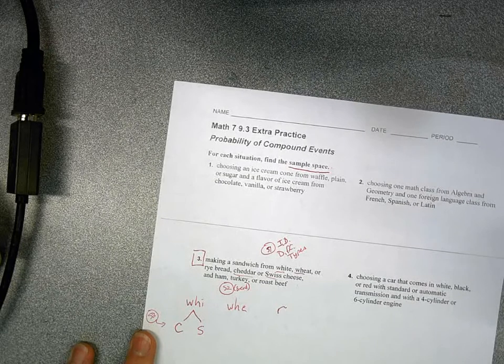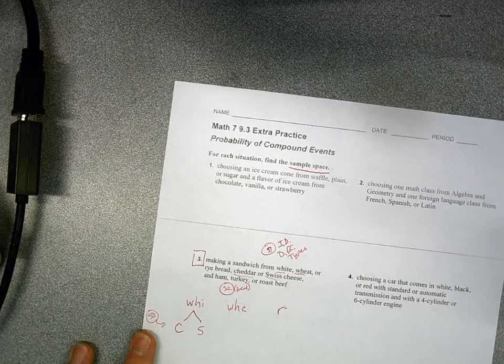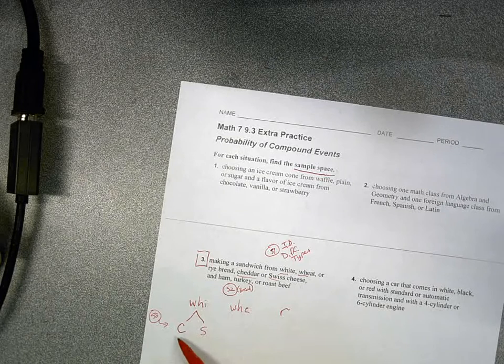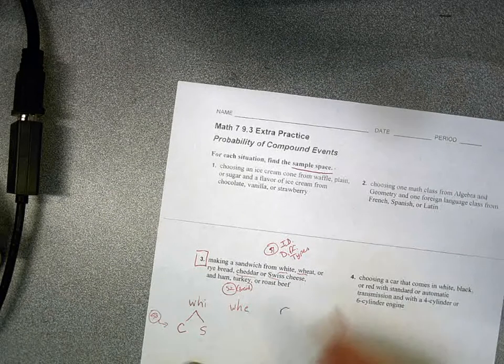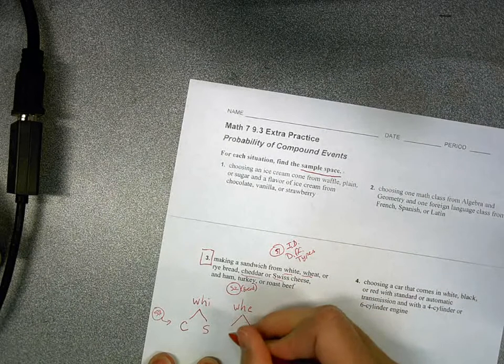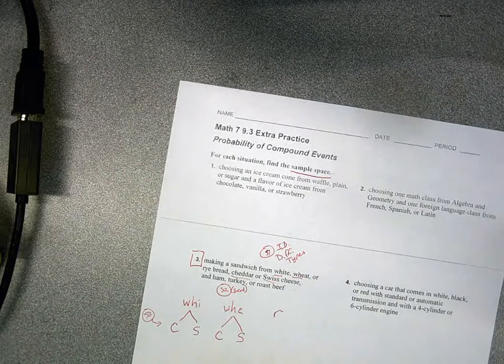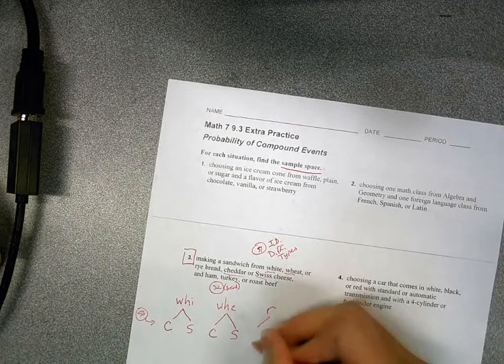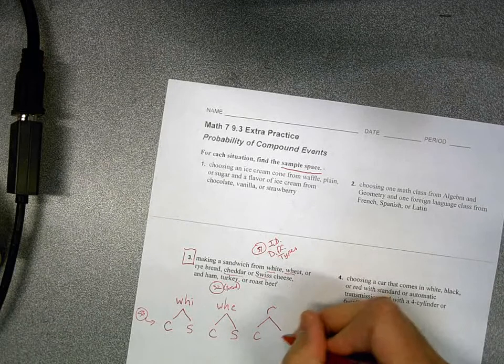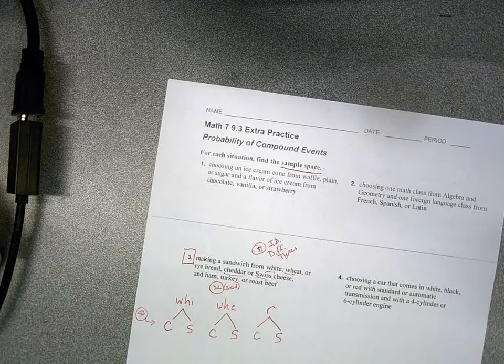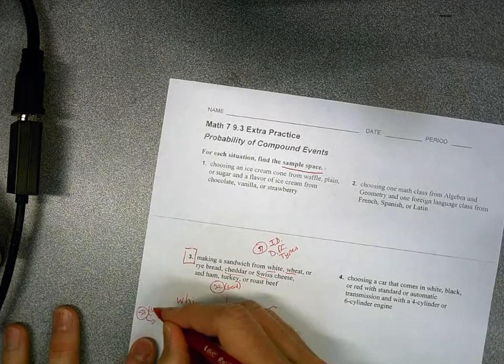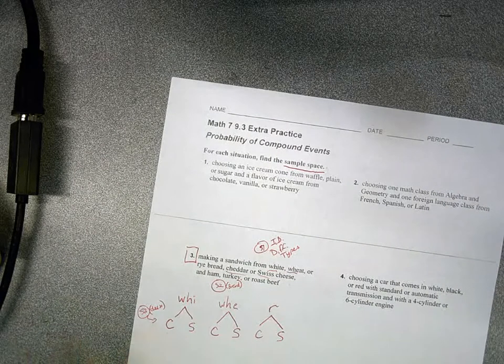You see that? Now you're going to find that this gets pretty repetitive, because I can have white with cheddar, white with Swiss. I can have wheat with cheddar, wheat with Swiss. Or I can have rye bread with cheddar or rye bread with Swiss. So on that one, maybe I make a note to myself, that is the type of cheese. Now we have one more factor, right?